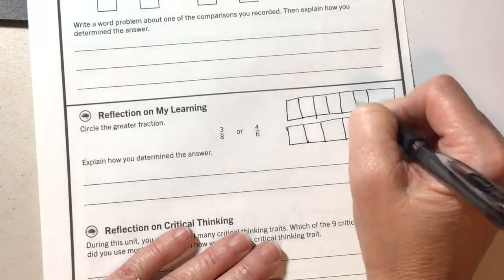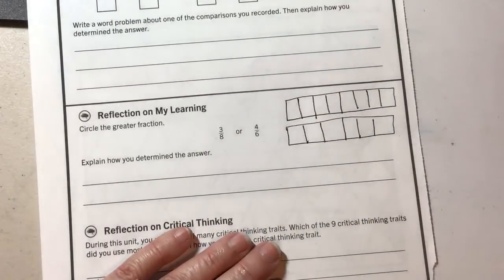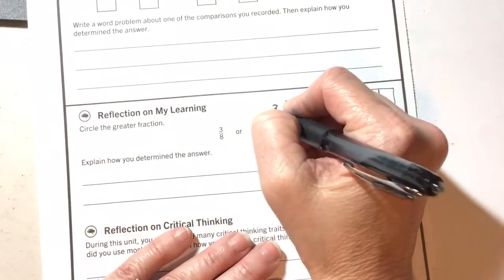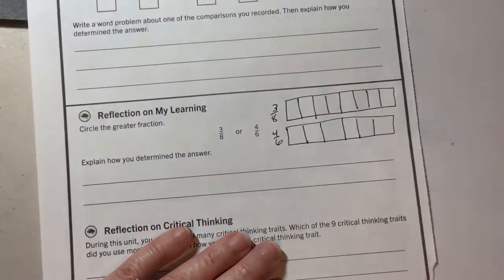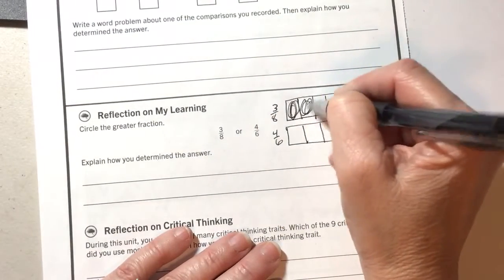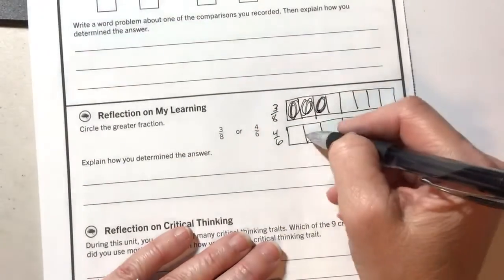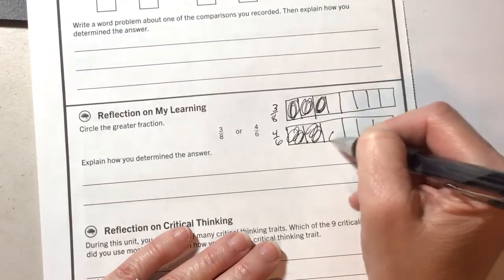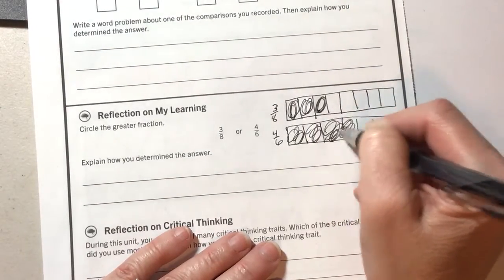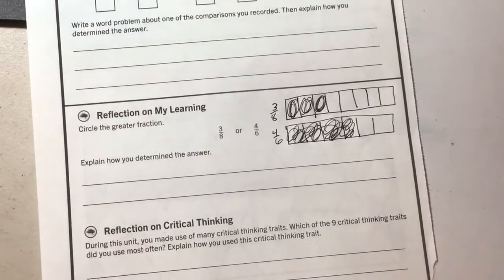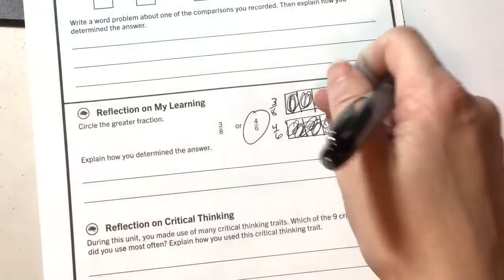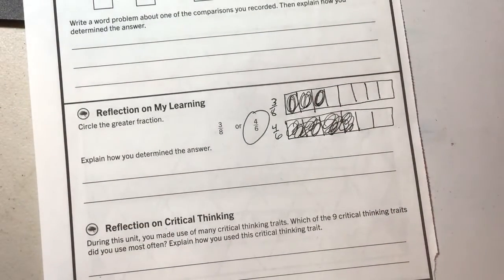At this point, we have done this enough that I think you understand. This is the 3/8. This is the 4/6. Why we do it this way, and if you would like to start using that quick butterfly method, you can. So the 4/6 is greater. Explain how you determined that. So whether you did it this way, or whether you used the butterfly method, or whether you drew a pie chart, it is up to you.